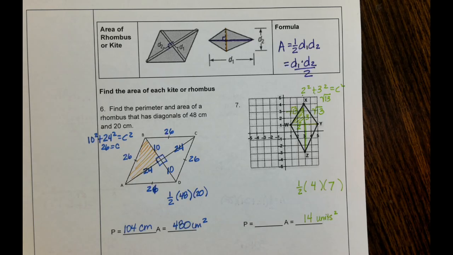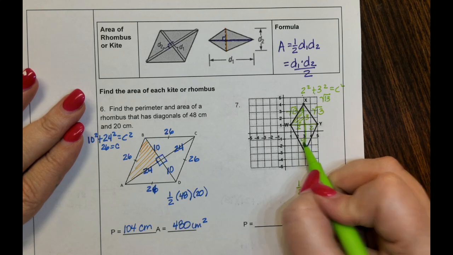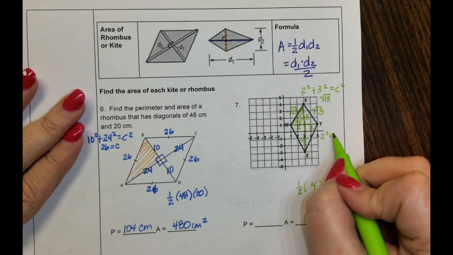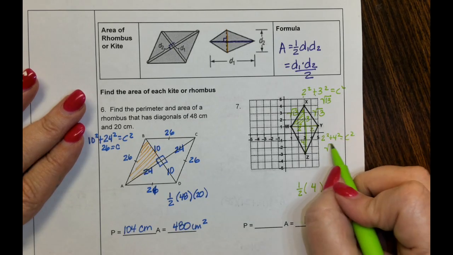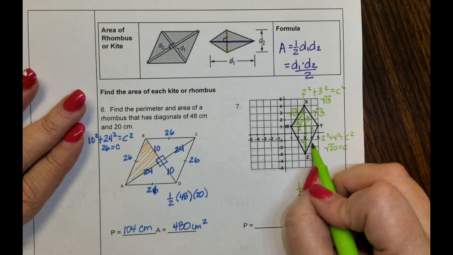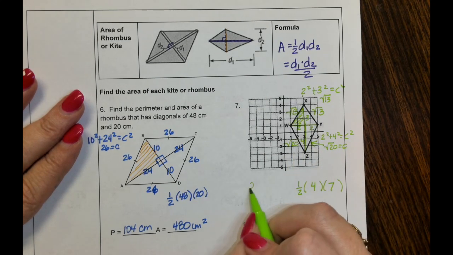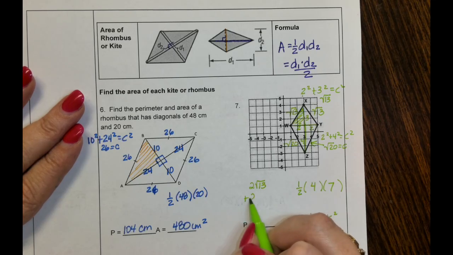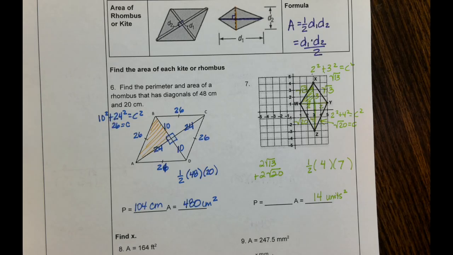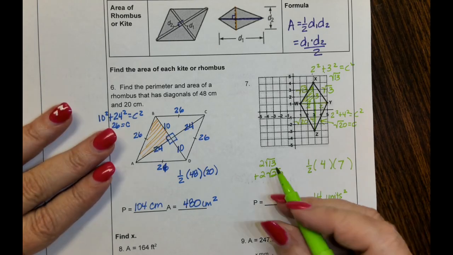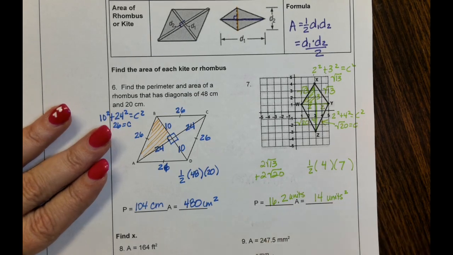But don't change it to decimals yet. We'll do that later. This side is 2. This side is 1, 2, 3, 4. So 2 squared plus 4 squared is equal to c squared. That's 4 and 16. So that is the square root of 20. So this is the square root of 20, and this is the square root of 20. So the perimeter is 2 square roots of 13 plus 2 square roots of 20. If you add those together, type them all in, then round at the very end, never as you go, you get 16.2 units around that shape.